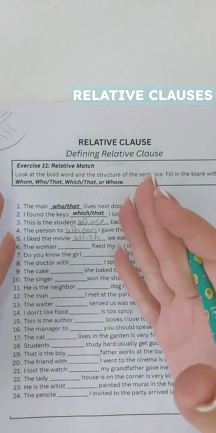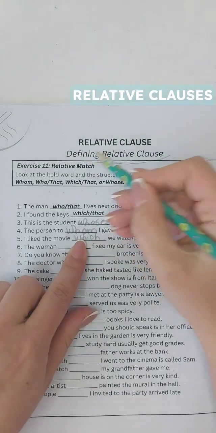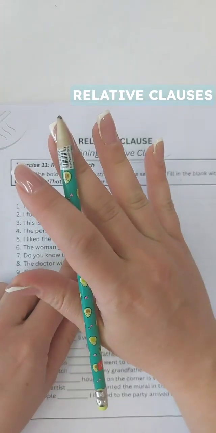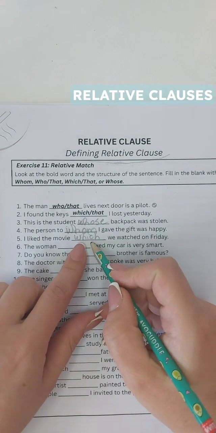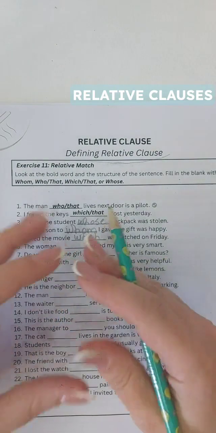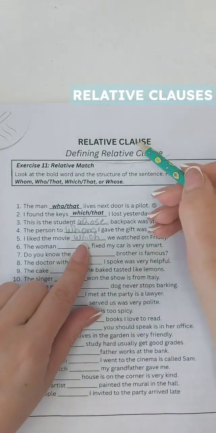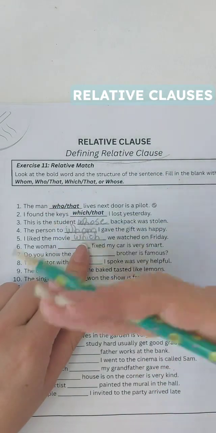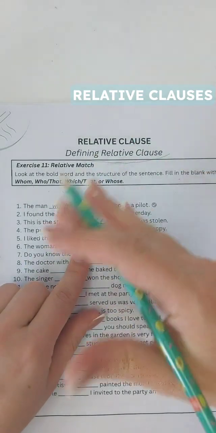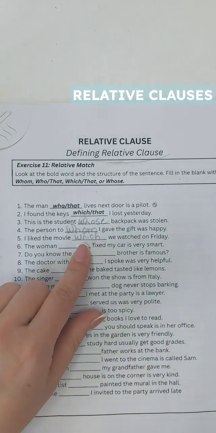Usually in American English, people with defining relative clauses use that and not which. However, both of them are correct when it comes to the defining relative clause, okay? You can use both. It's optional. You can use which as well as that.